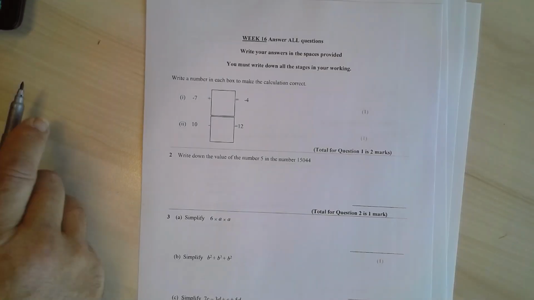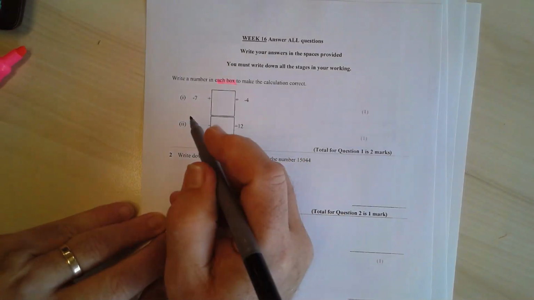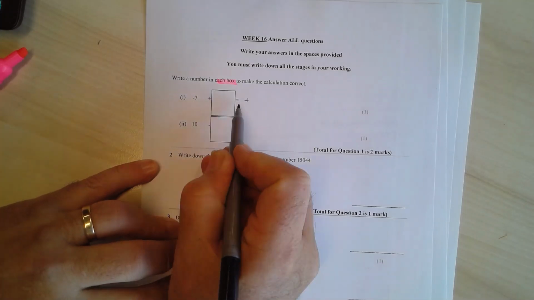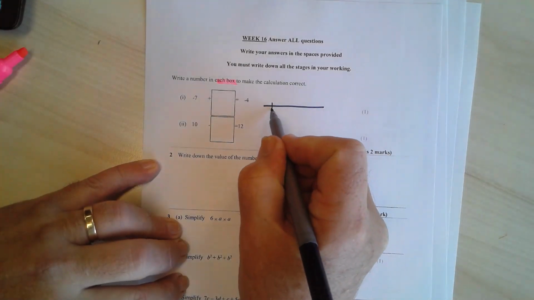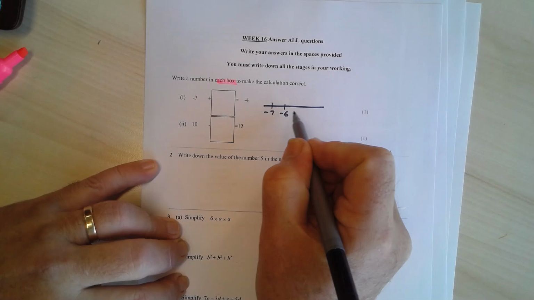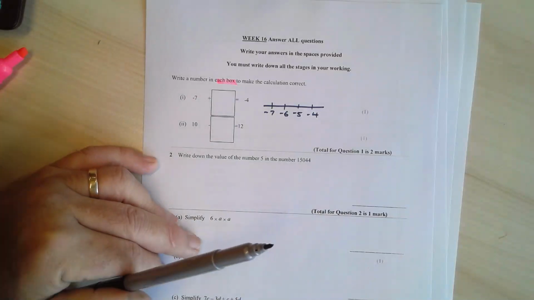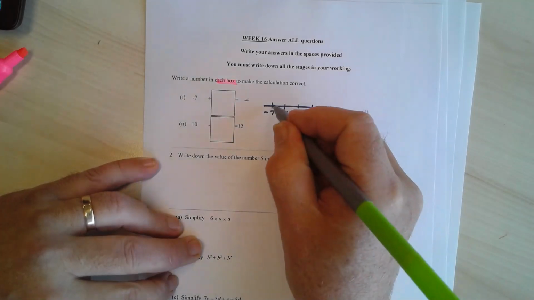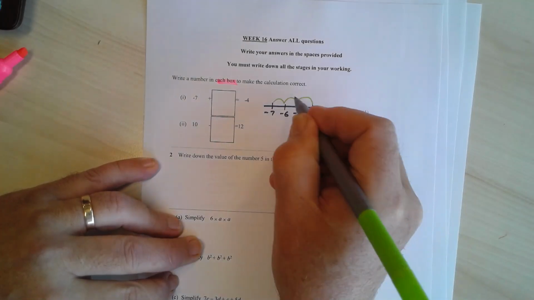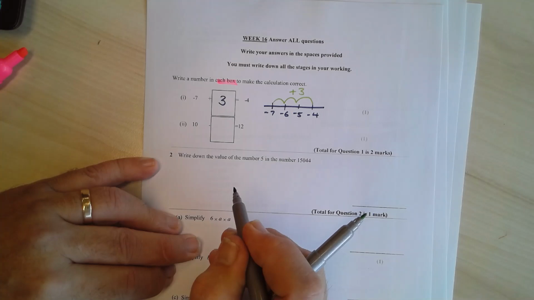So my first question asks me to write a number in each box to make the calculations correct. The first calculation I have is -7 plus an unknown number equals -4. So I'm going to use a number line from -7, -6, -5, -4, and I'm asking myself, how do I get from -7 to -4? 1, 2, 3. I'm going to add 3. Therefore, the number 3 goes in the box.